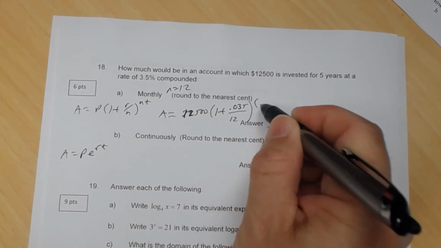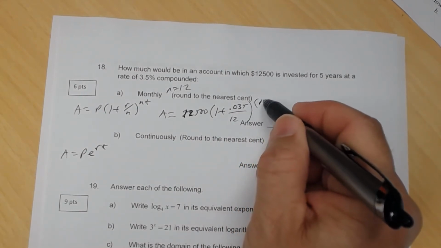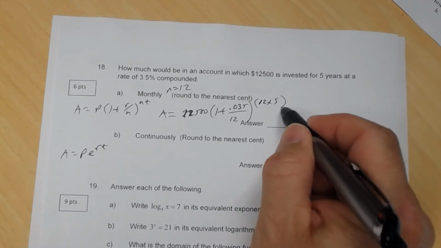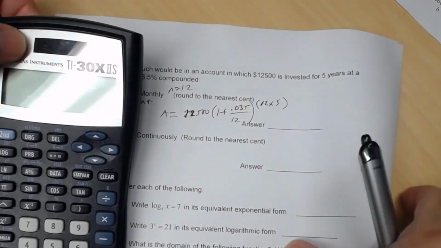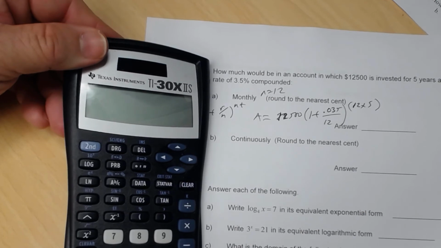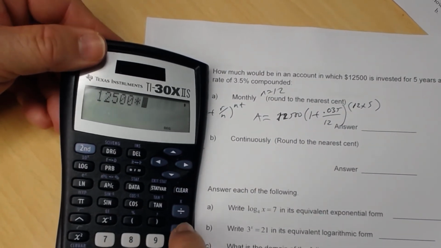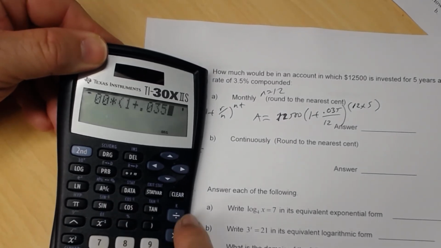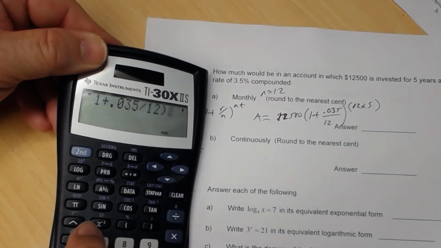All raised to, in parentheses, the nt power, so n is 12, times t, and t must be in years, and it is here, so that's 5. And then basically you're just going to use your calculator. Just punch in what you see. You say 12,500 times, in parentheses, 1 plus 0.035 divided by 12. Close the parentheses, but you've got to raise that to a power.